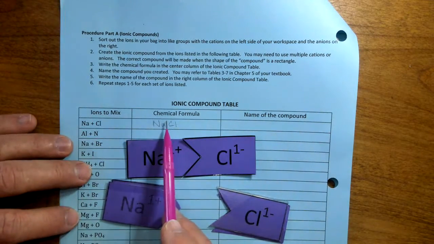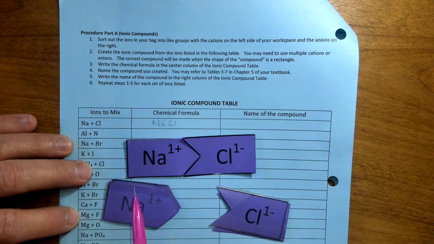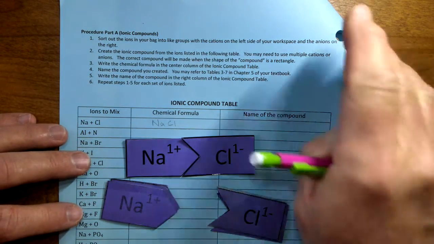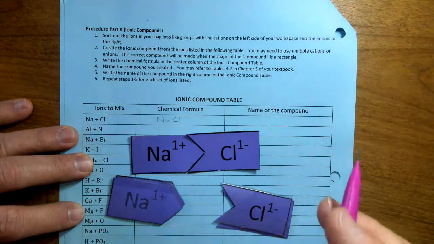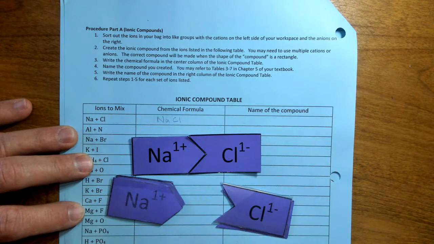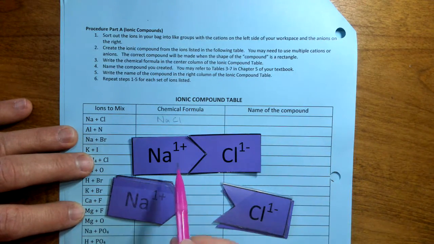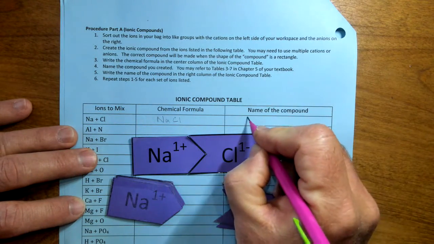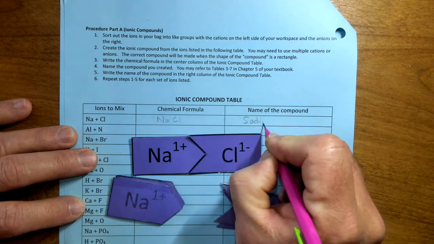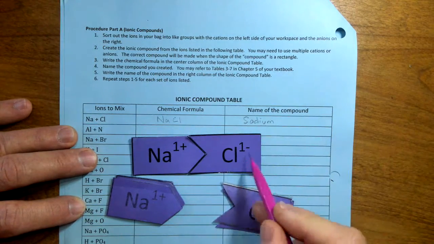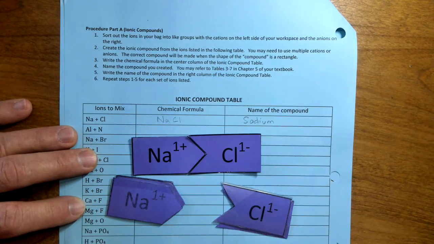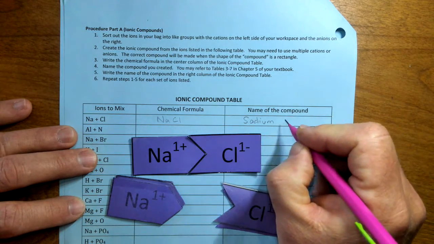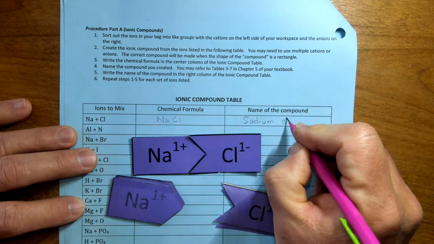And notice that I did not write down the charges in that chemical formula. In order to name this compound, and there are directions and steps for how to do this in the background and in your notes, the first thing we want to do is we want to write the cation name. So in this case, that's sodium. And then we have a modified second ion or anion. And in this case, chlorine is going to become chloride.